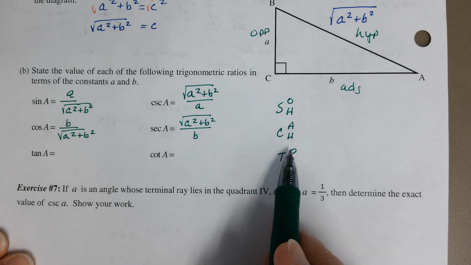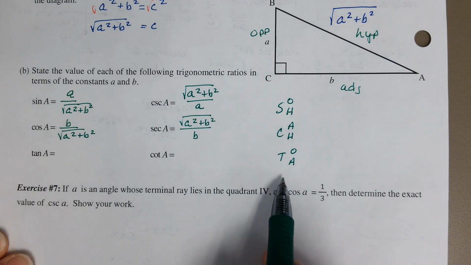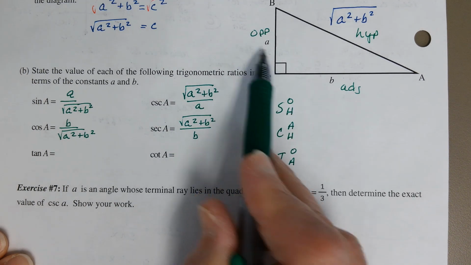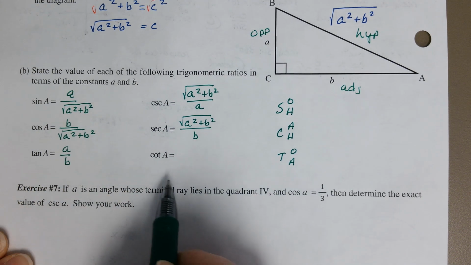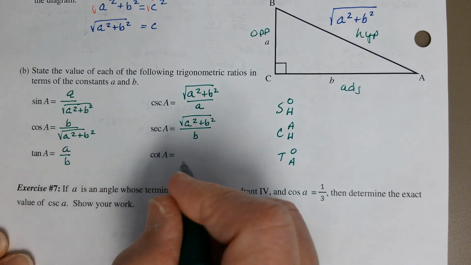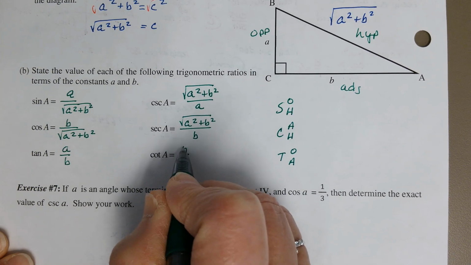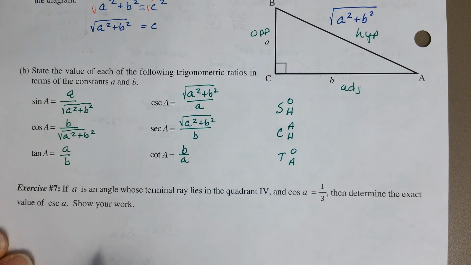And tangent is opposite over adjacent. Opposite is a, adjacent is b. Cotangent is the reciprocal, b over a. And lastly, if A is an angle whose terminal ray lies in quadrant 4, and the cosine of A is 1/3, then determine the exact value of cosecant of A.